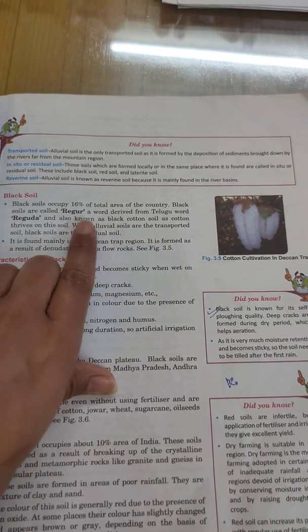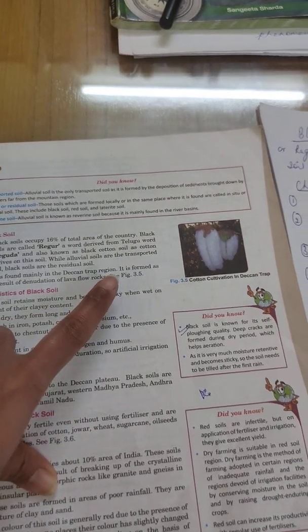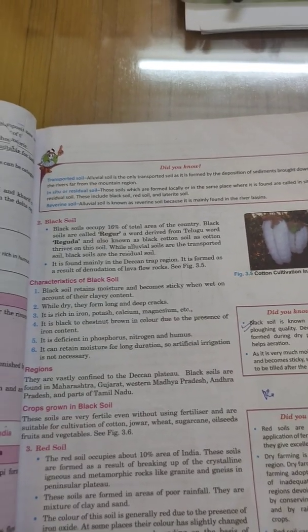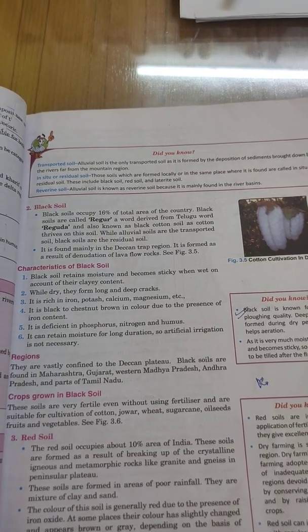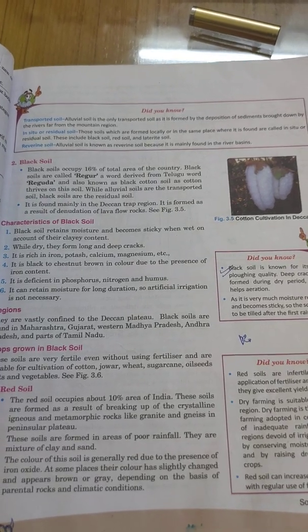Now, as you can see, the word Regur is given in your book and it is a Telugu word. Now, this is not a transported soil. If you remember, we studied the alluvial soil, which we called the riverine soil or the transported soil because it was brought down by the rivers. But this soil is called a residual soil. We call this a residual soil for the simple reason that this soil is found at the same place where it has been formed. So, therefore, it is a residual soil.